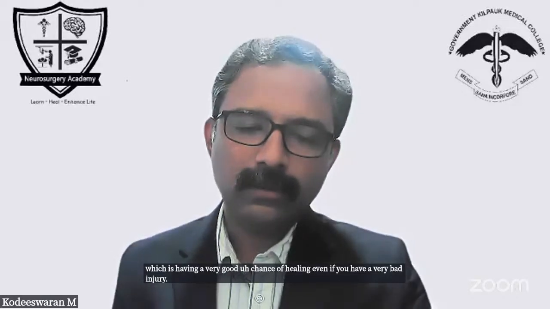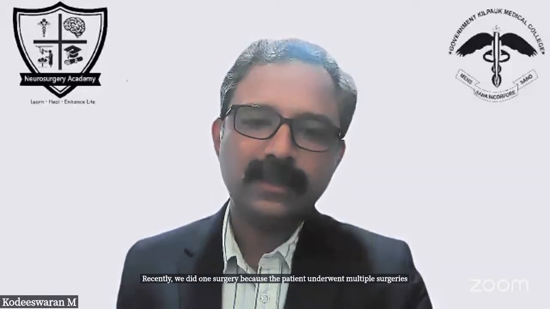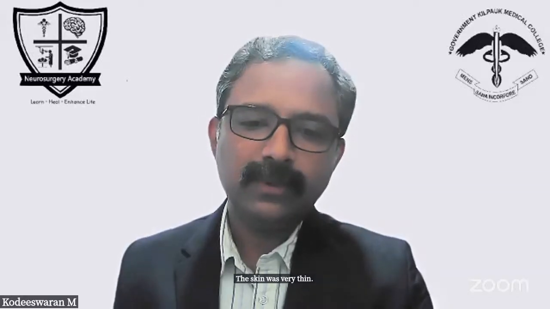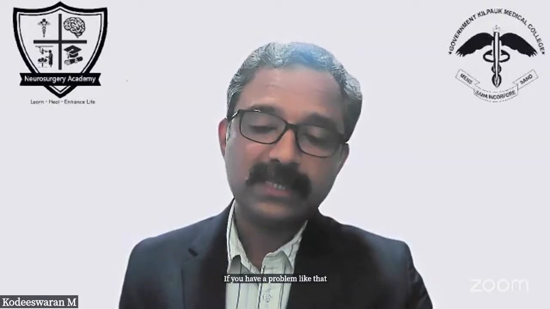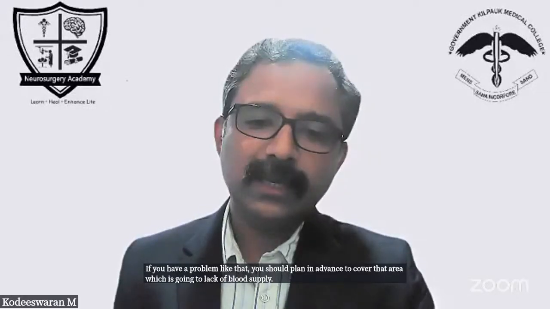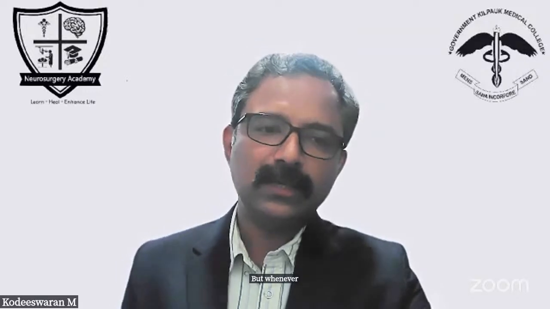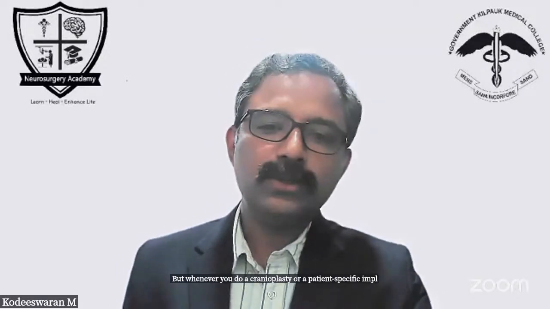Recently, we did one surgery because the patient underwent multiple surgeries. The skin was very thin. If you have a problem like that, you should plan in advance to cover that area which is going to lack blood supply. So that area should be planned along with the plastic surgery team, or whoever is doing the pedicle flap. So vascularity is the mainstay other than implants. Implant cost is a very big factor, but whenever you do a cranioplasty or a patient-specific implant procedure, you should think of vascularity. That is more important.